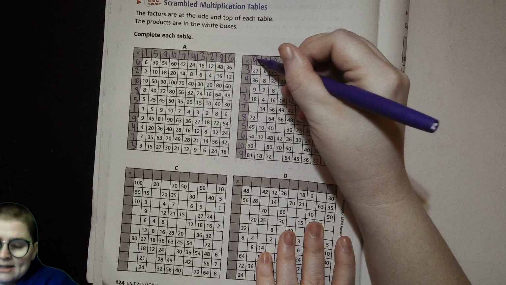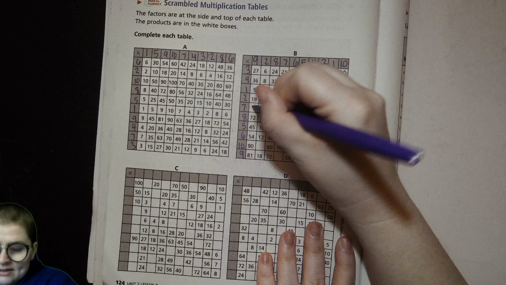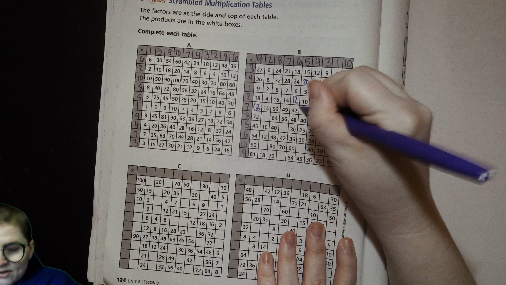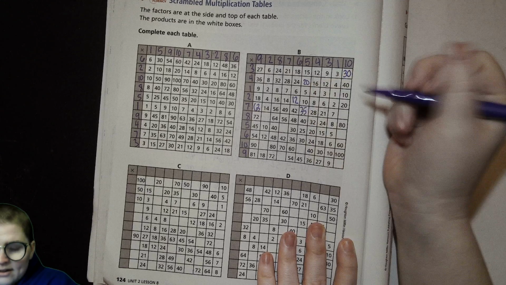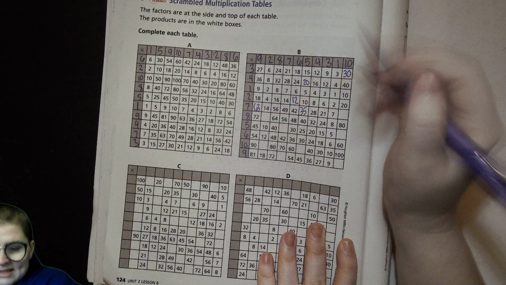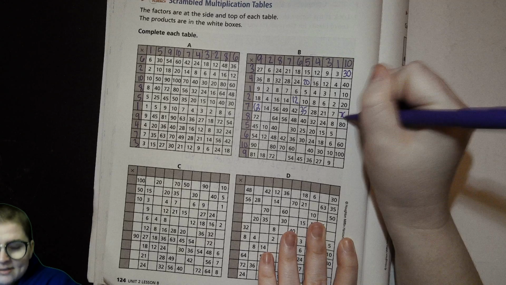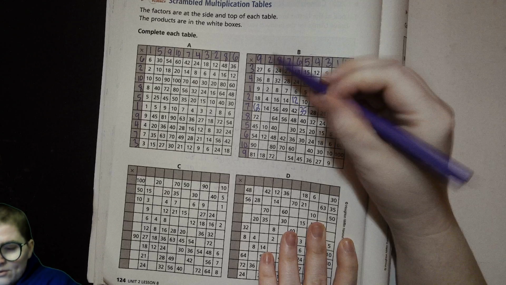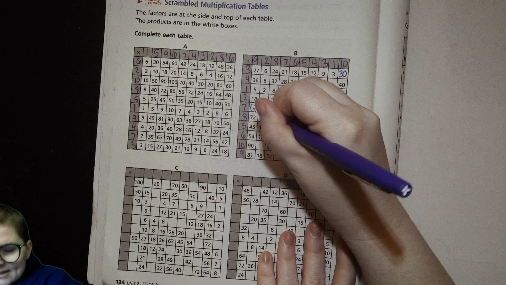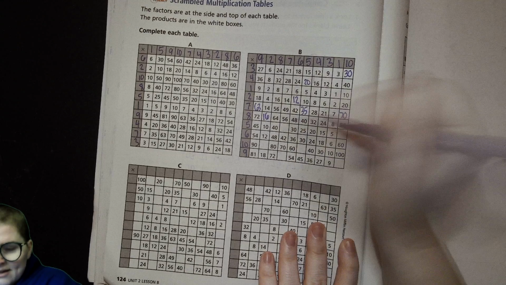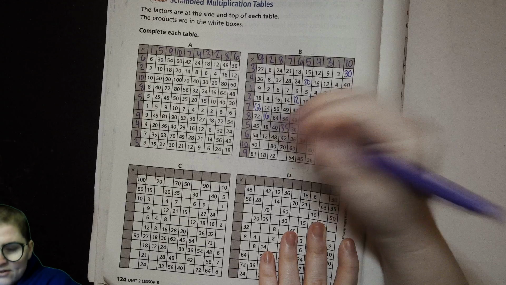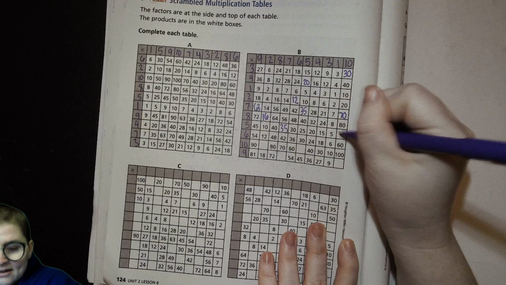Then this one, 9 times 7 is 63. And then 5 times 7 is 35. And then 7 times 10 is 70. And then over here, 2 times 8 is 16. 5 times 7, 35. 5 times 10.